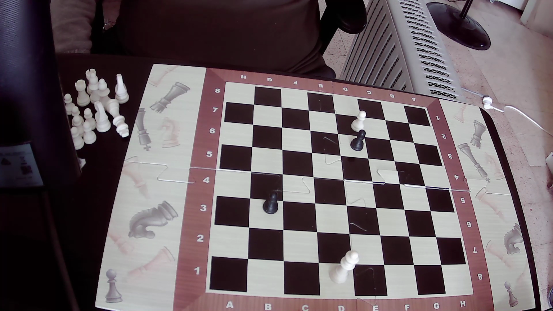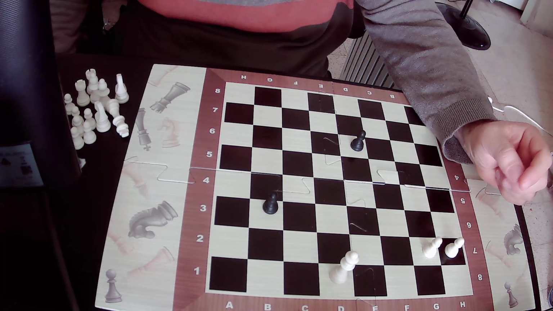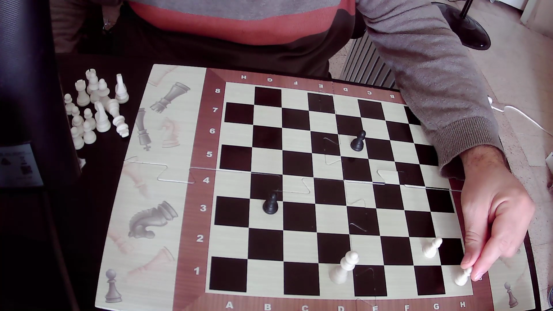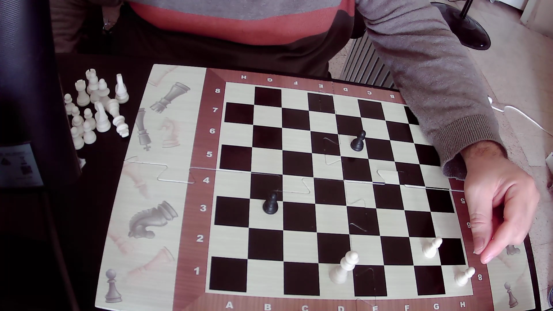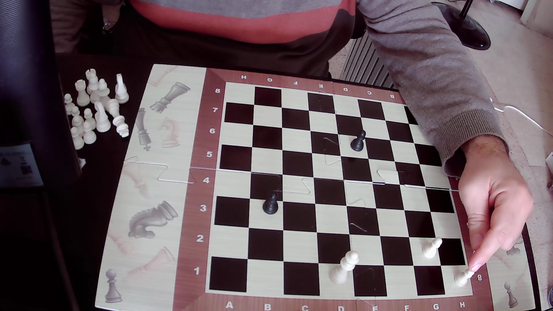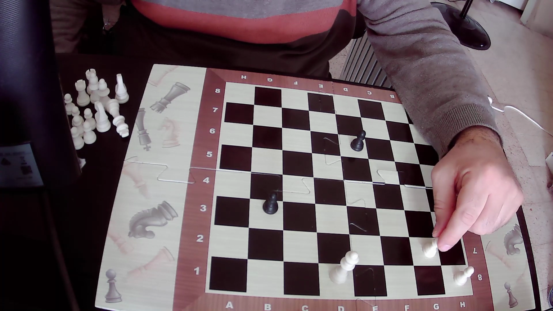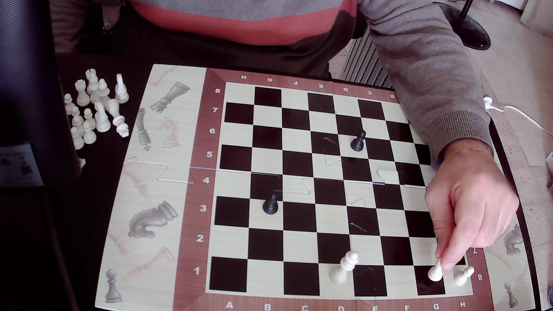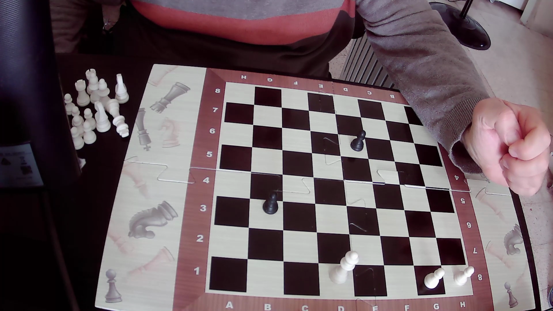Yes, for example, if you arrive to the 8th row, that pawn will become a queen, and also when this pawn arrives to the last row, it also will become a queen.